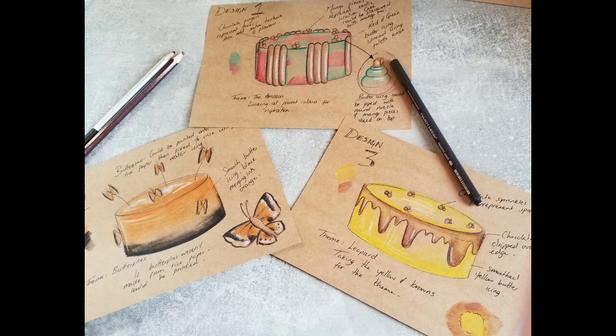Now it's your turn to complete your initial ideas. Have fun with it, try and be as creative as possible, think about different ways you can decorate the cakes and try and show as much variation as possible.